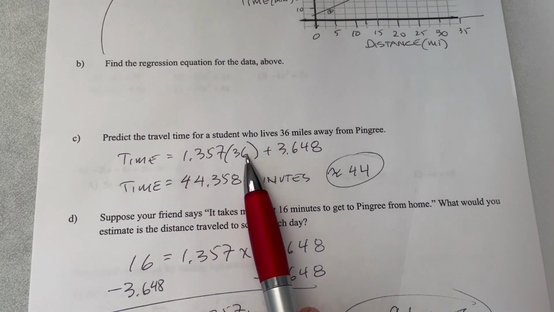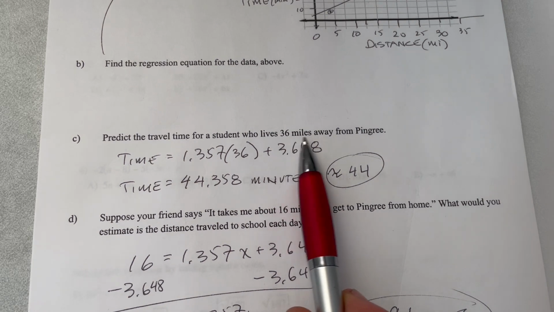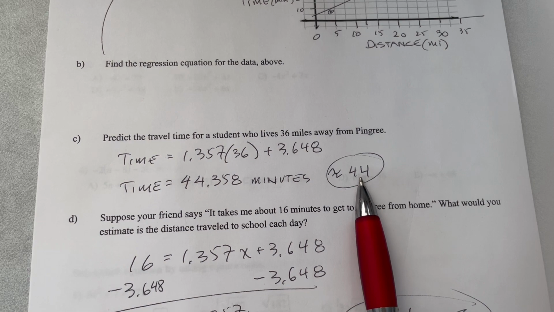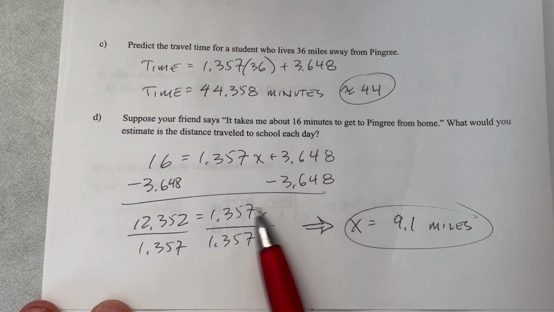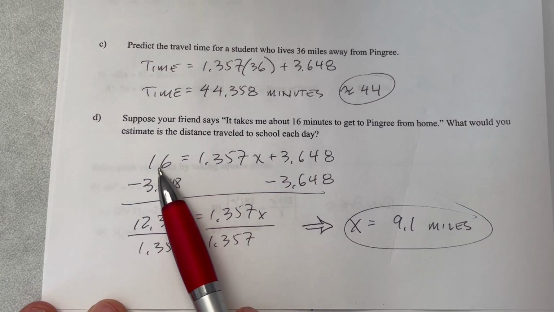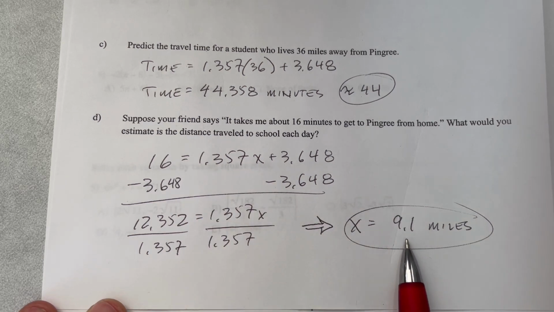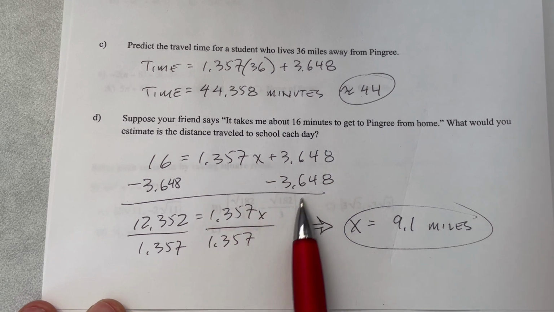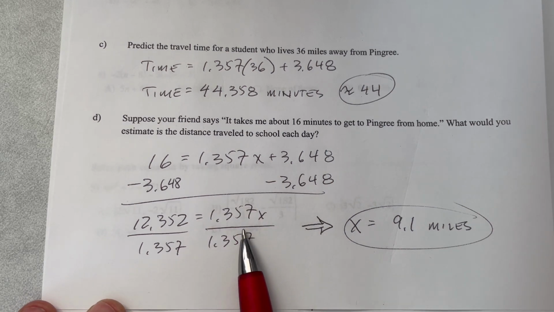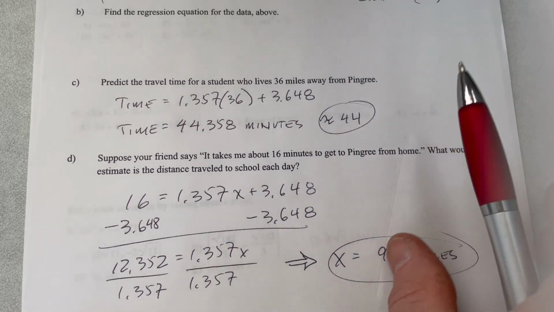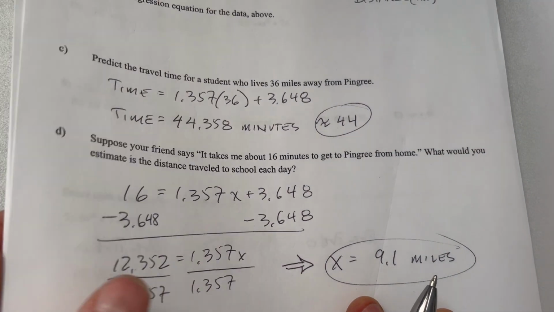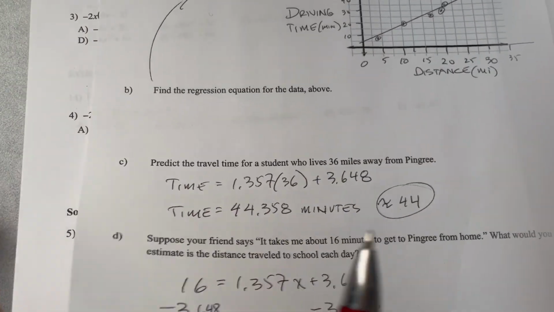Using that equation and predicting if someone was 36 miles away, we would predict it would take them about 44 minutes to get to school. We can also say that if we know how long it takes them to get to school, about 16 minutes, we could predict that they're about 9.1 miles away. This is simple solving, but look at the steps and make sure you understand it. It'll be something similar to this on the exam. And that'll be what are called free response questions. After this, it gets to sort of multiple choice.